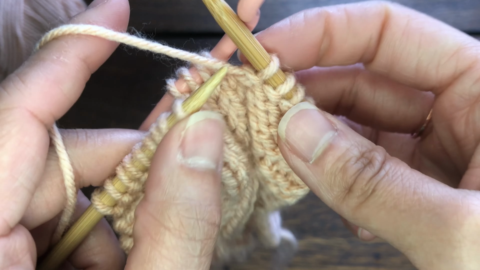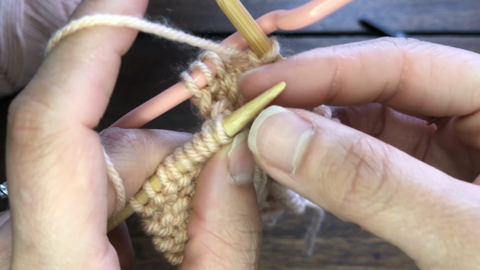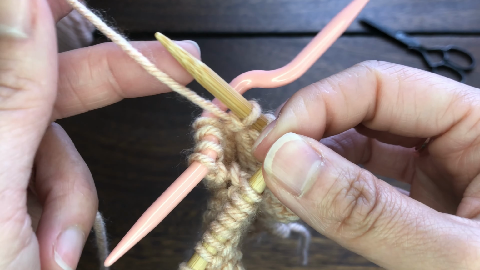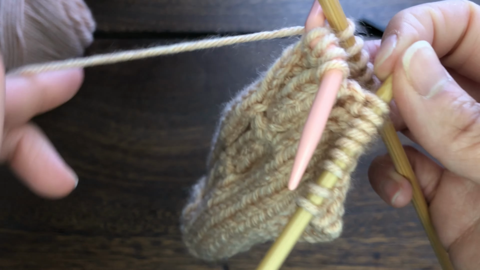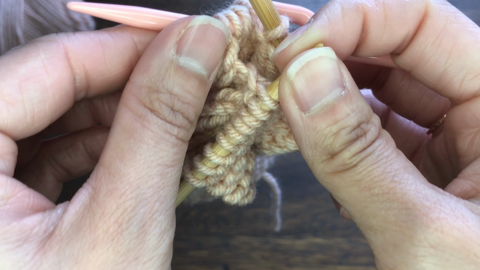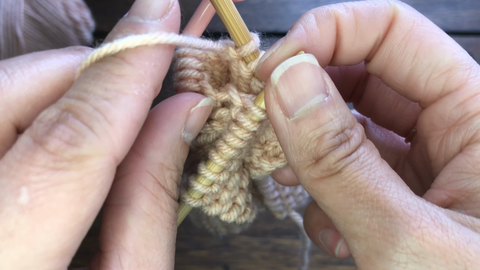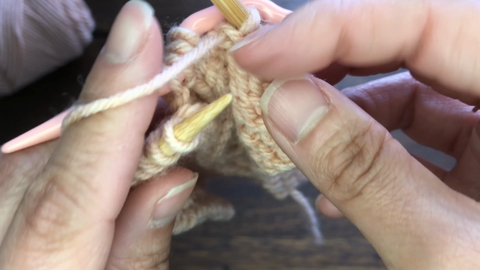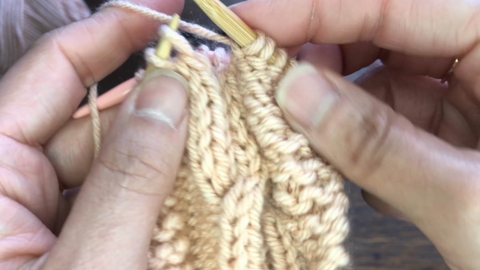And I just fixed it without explaining, but make sure this working yarn is in between your right needle and the cable needle, because if it's going like this, it's going to wrap these stitches around and it's not going to be pretty. So make sure this working yarn is right in between and directly goes to the next stitch.